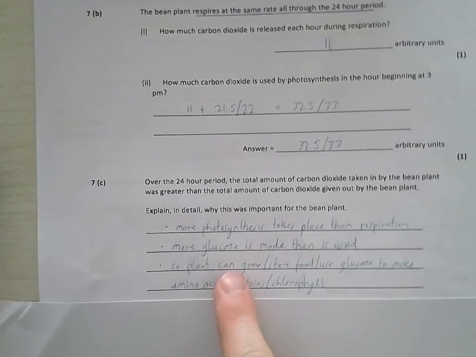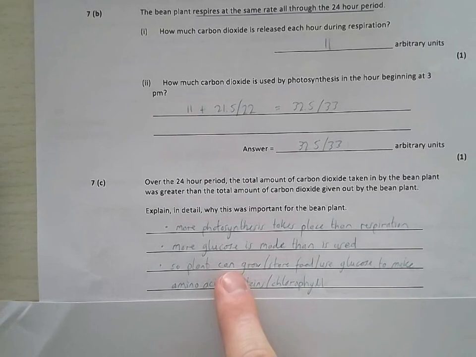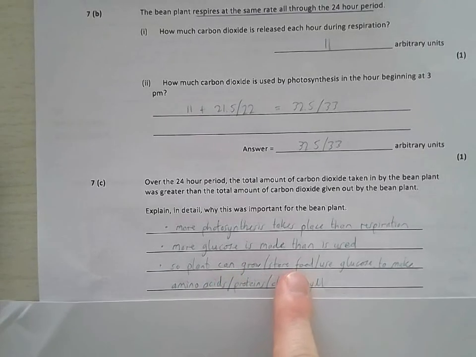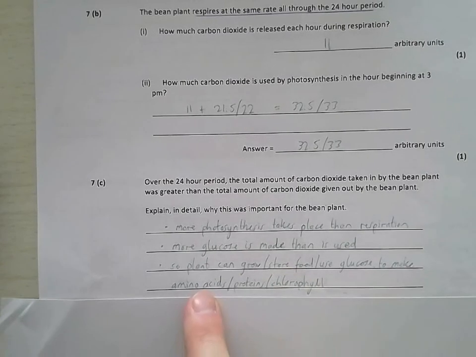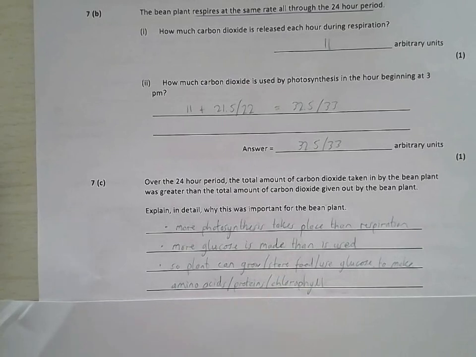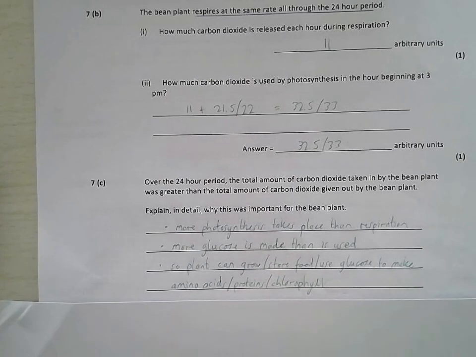So at its most basic, so the plant can actually make new cells so it can grow, potentially so it can store some of the glucose as food, so that it could use some of the glucose to make maybe amino acids, or to make proteins, or to make chlorophyll. So that is why the plant has to take in more carbon dioxide, because it needs to photosynthesize more to end up making more food than it uses, or more glucose than it uses, to carry out all these other processes.